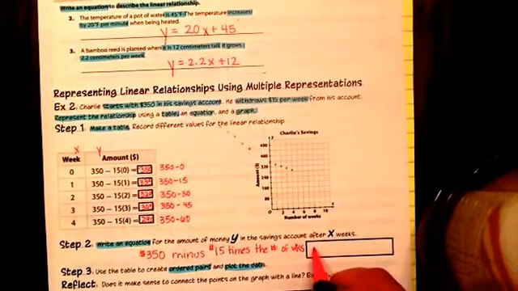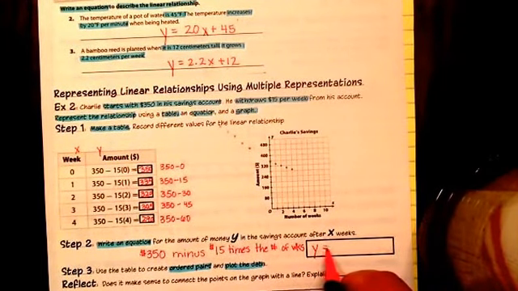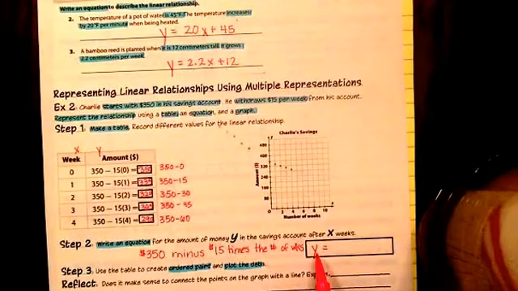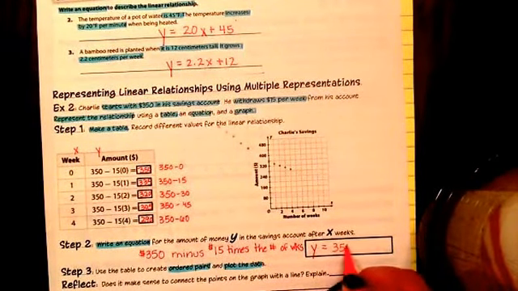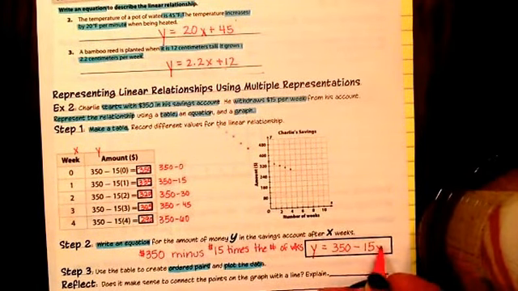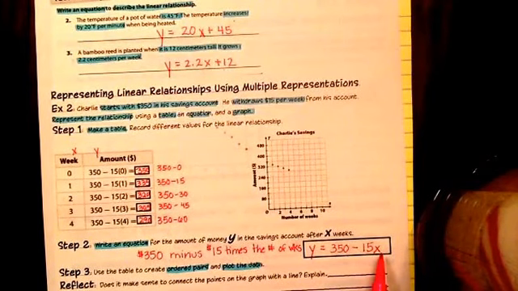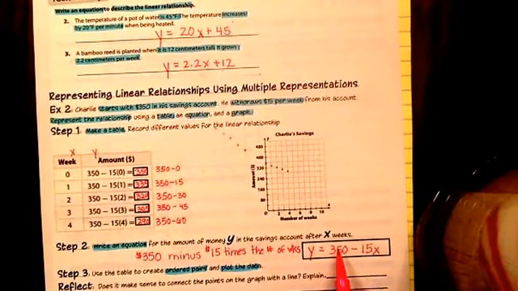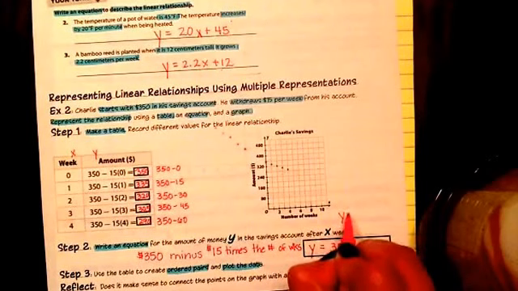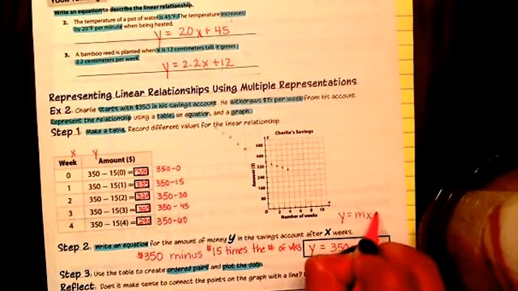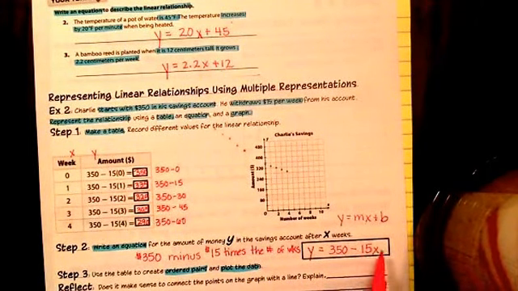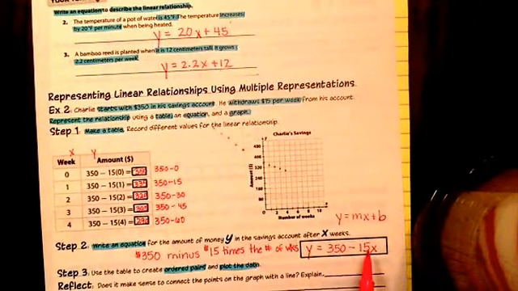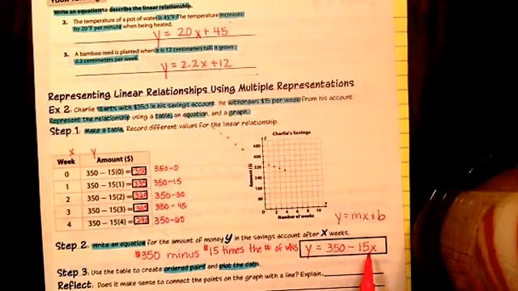You know that your y is your answer, your y is your output. And this time, it's going to be 350 minus $15 times the number of weeks. Now, we talked about the equation being y equals mx plus b. Here, notice that the mx is just on the opposite side.